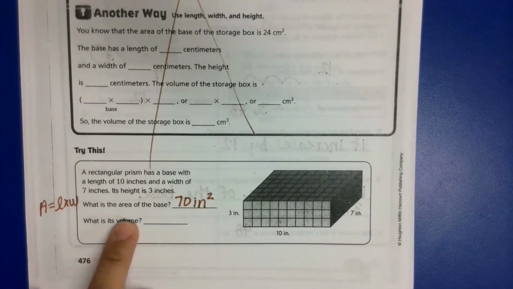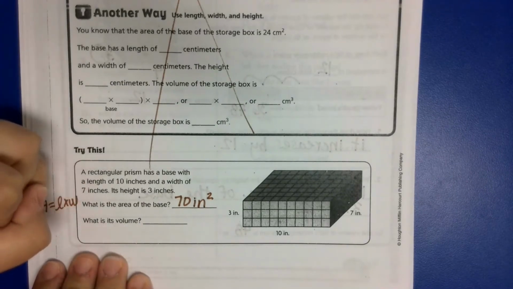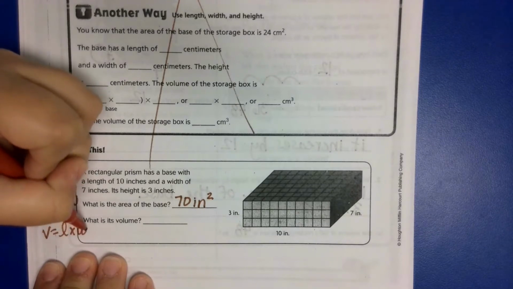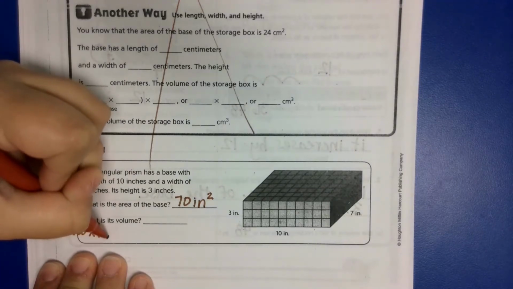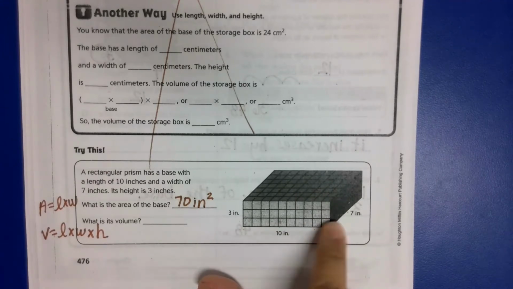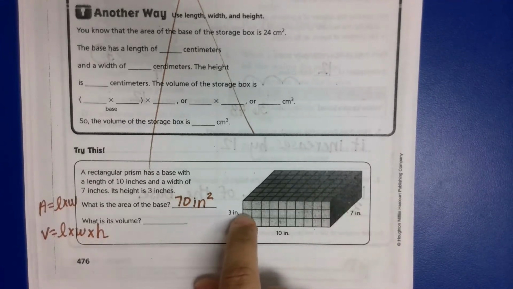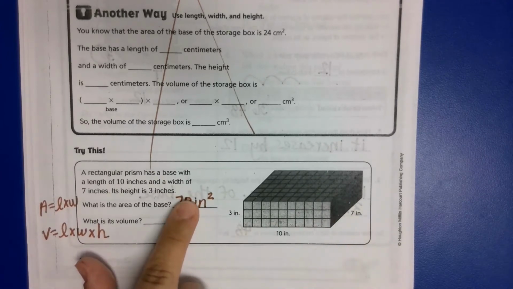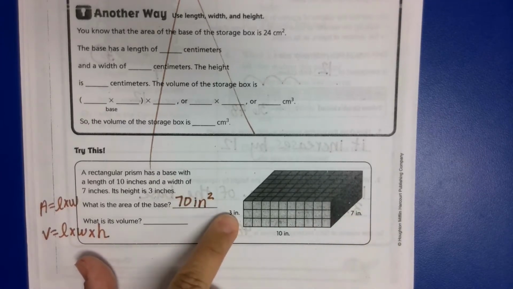And then what is its volume? Well, we said volume is length times width times height. So our length and our width and our height, 10 times 7 we said is 70, so we have to multiply 70 times 3.